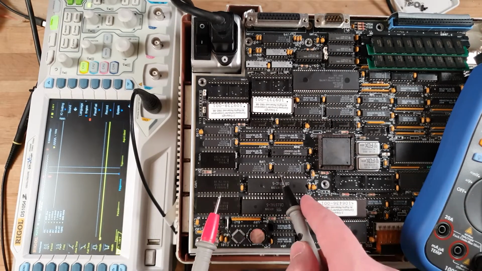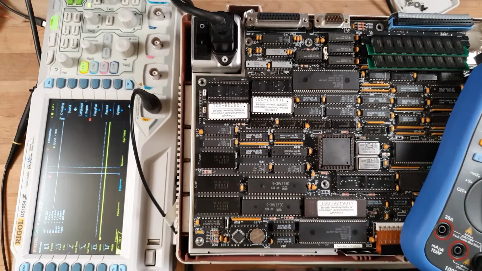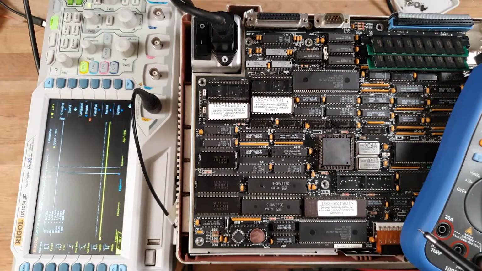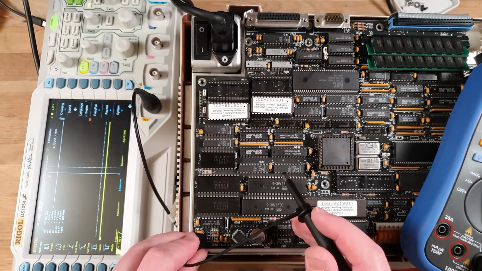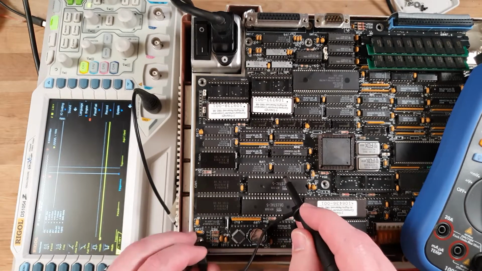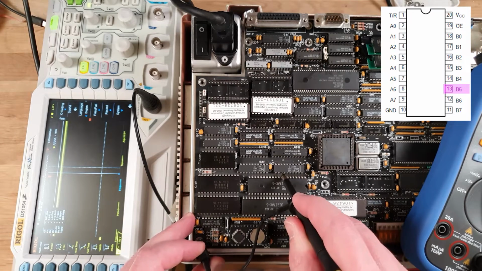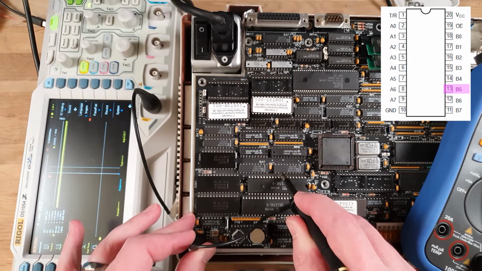So that's pin 13 right there, and let's see what we see. Let's do the same thing: pick up ground down here and probe pin 13, and we are seeing the same 5 volts high.